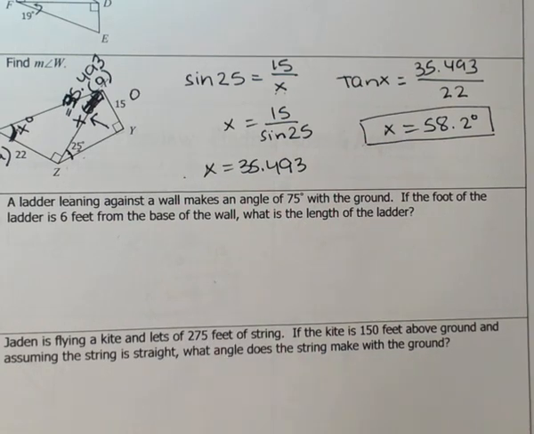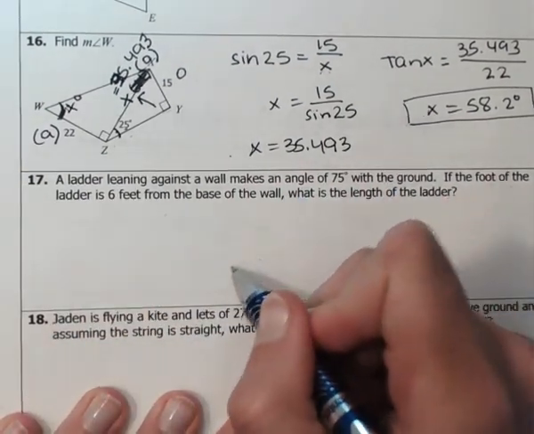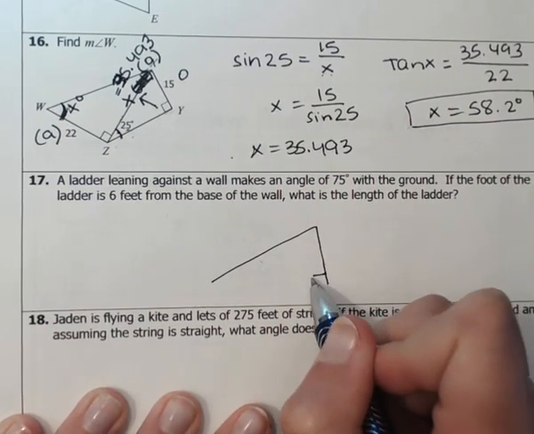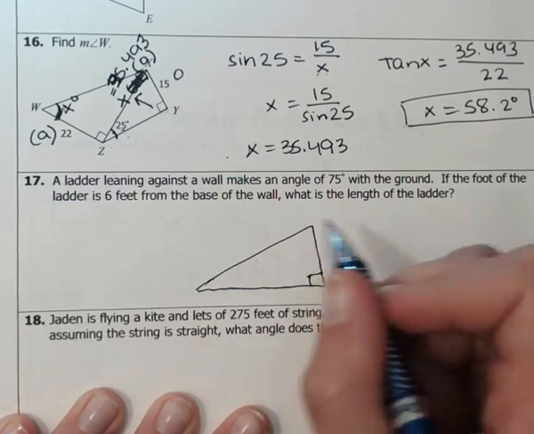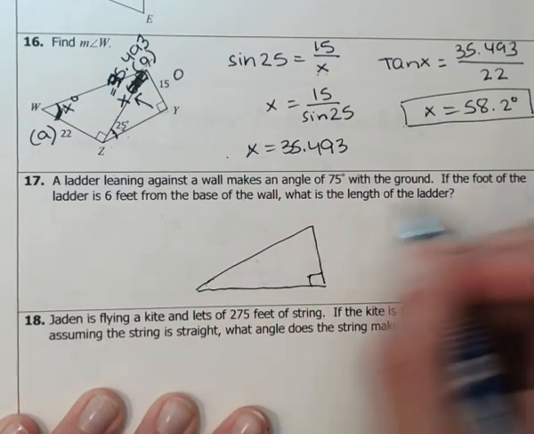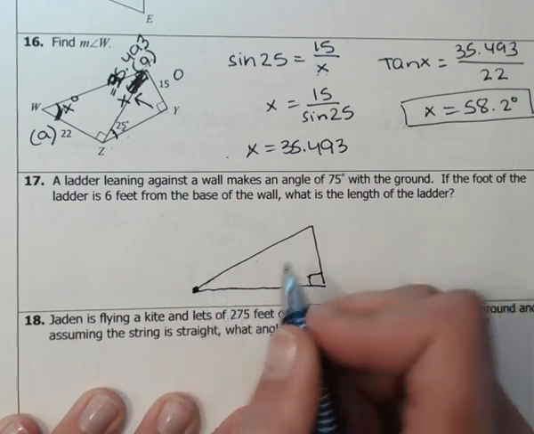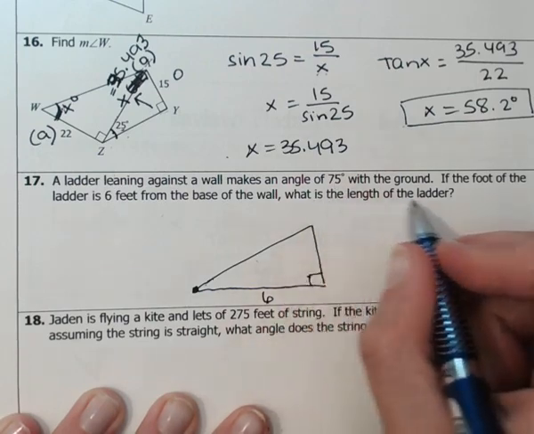Of course, we have 2 problems where you just have to draw the picture. Like on number 17, we have a ladder leaning against a wall. The wall forms a 90-degree angle with the ground. Here's the ground down here. If the foot of the ladder, so here's our ladder, here's the foot of the ladder, is 6 feet from the base of the wall. So 6 will go on the bottom. And what is the length of the ladder?